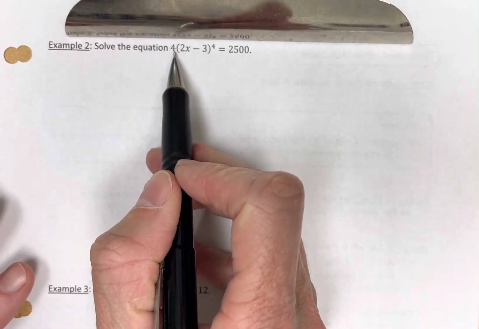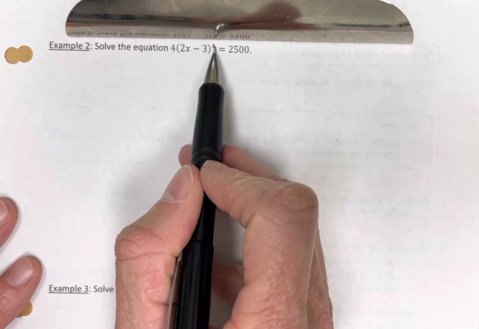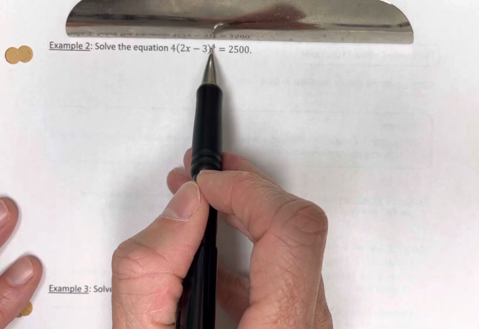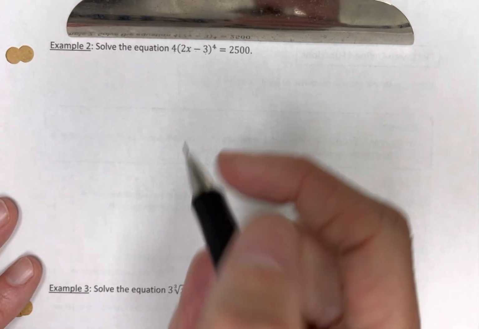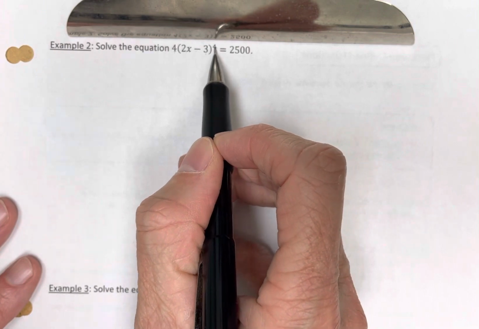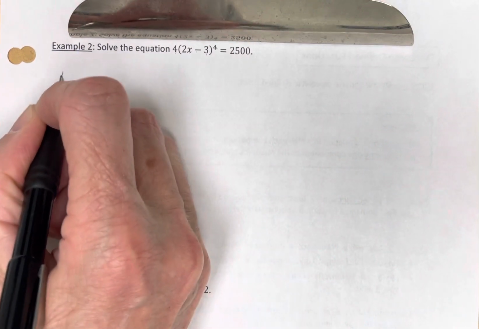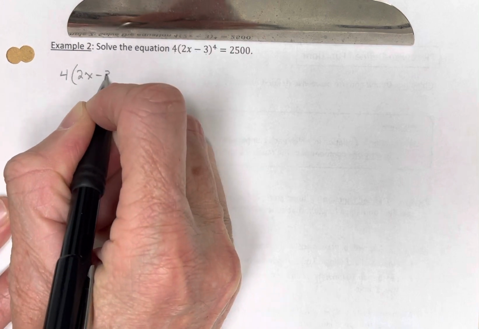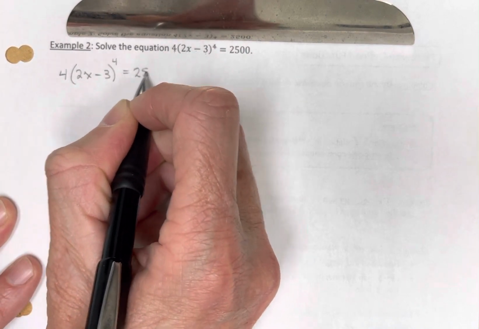Okay, we're going to solve this equation: 4 times (2x minus 3) to the 4th power equals 2,500. Notice we have an even power, the 4th power. That should click in our heads. Even power. When I go to take the root, I'm going to have 2 solutions. So let's do it algebraically. 4 times (2x minus 3) to the 4th power equals 2,500.